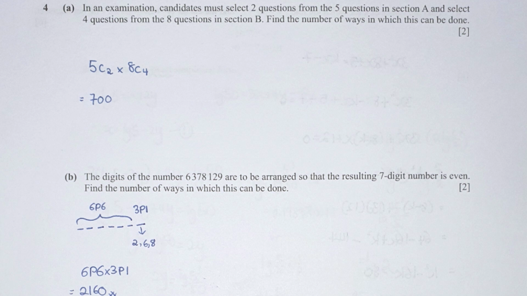So immediately I write down 3P1 for that. And for the remaining space, I'll be using 6P6 to represent it. So your final answer after multiplying it will be 2160.